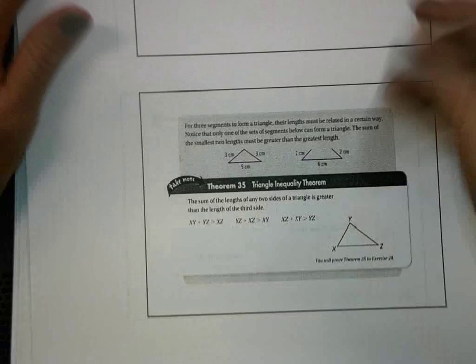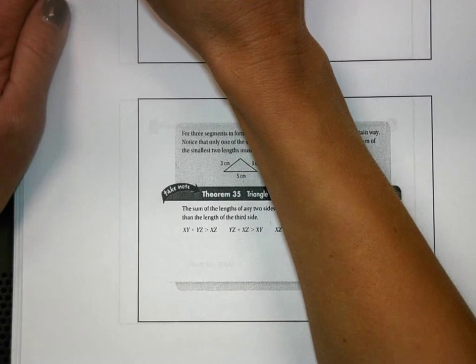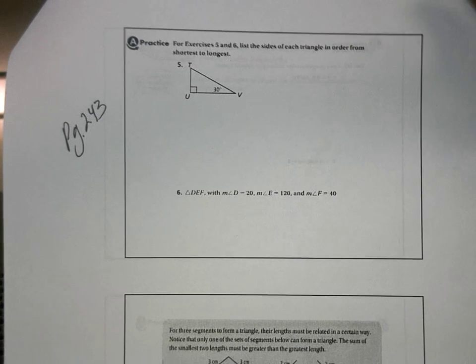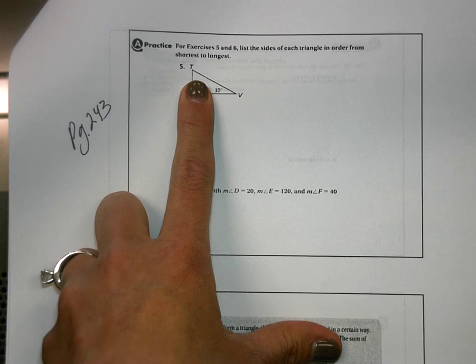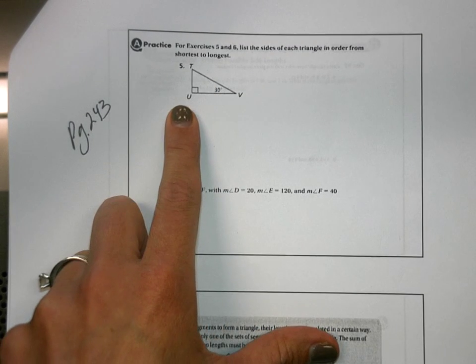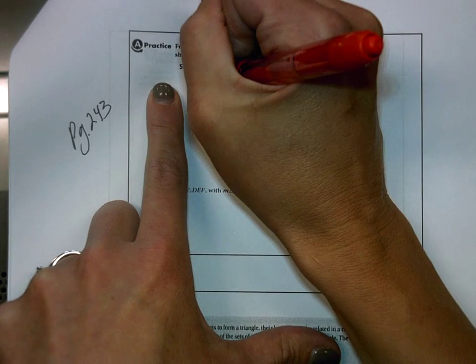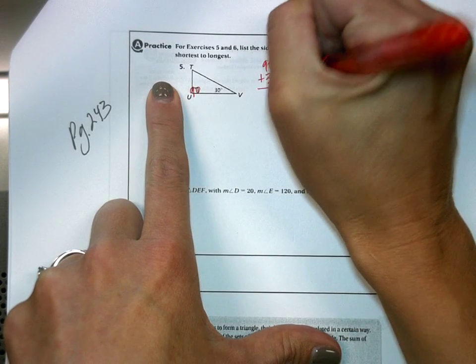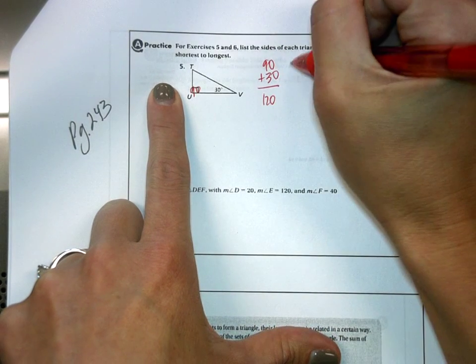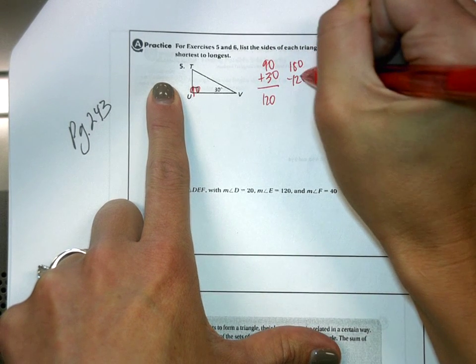Okay, page 243. Okay, so for exercises 5 and 6, it says list the sides of each triangle in order from shortest to longest. So right now, we need to know how much this angle is. What will I do to find that angle? Good. We know this one's 90, right? So 90 plus 30 is how much? 120. And 180 minus 120 is 60.